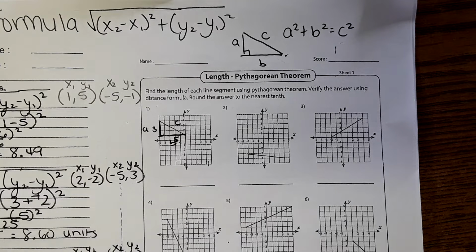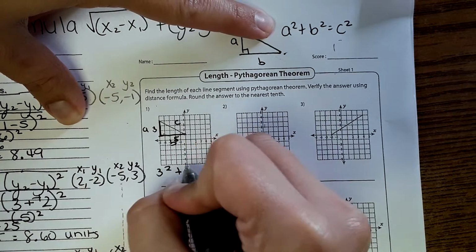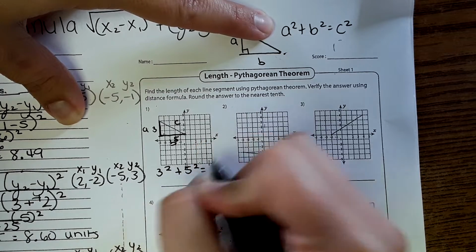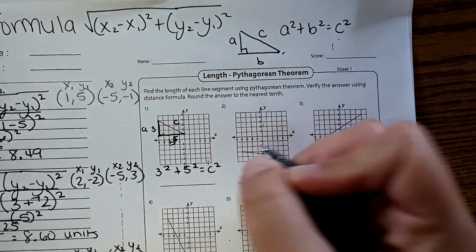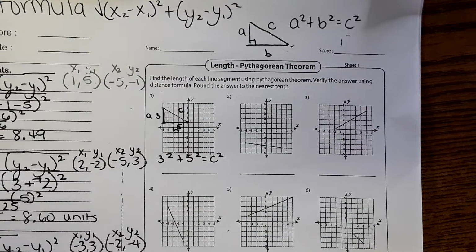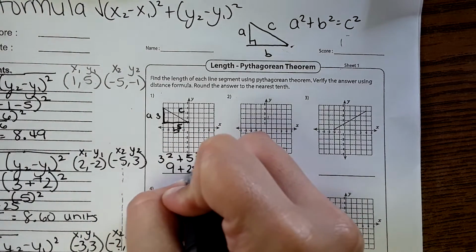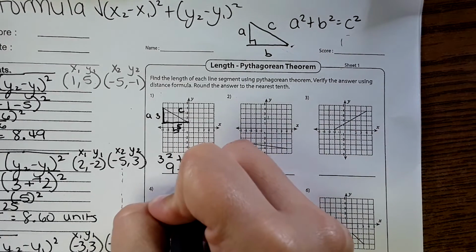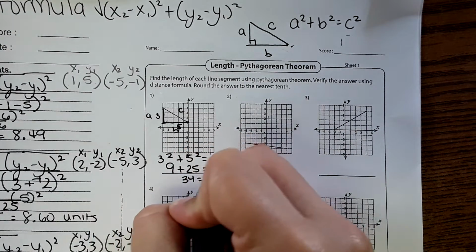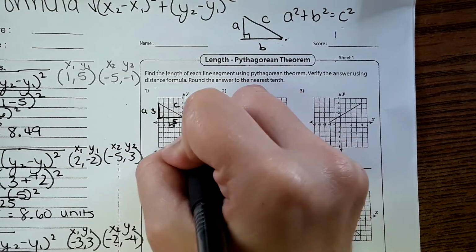And so now that we have A and B, we can solve for C. So we're using this equation, 3 squared plus 5 squared equals C squared. And now we're just going to solve. 3 squared is 9, 5 squared is 25, equals c squared. 9 plus 25 would be 34. And then just take the square root of both sides, and the answer is square root of 34.